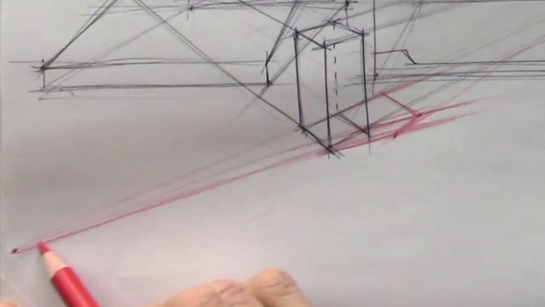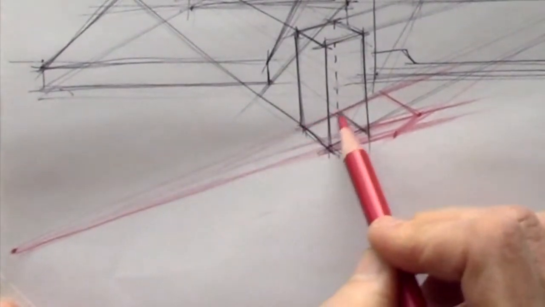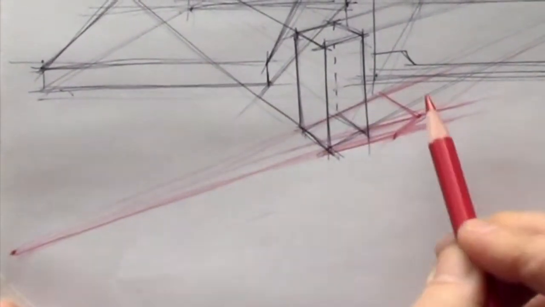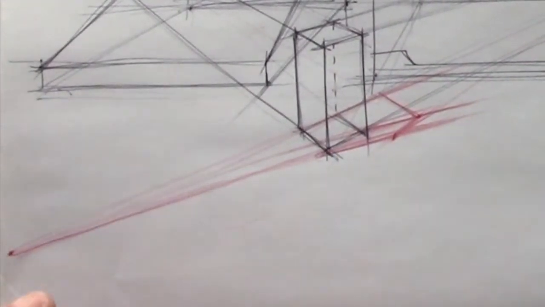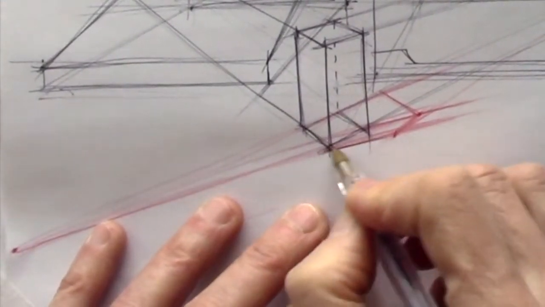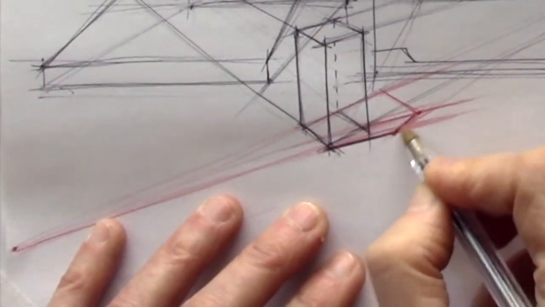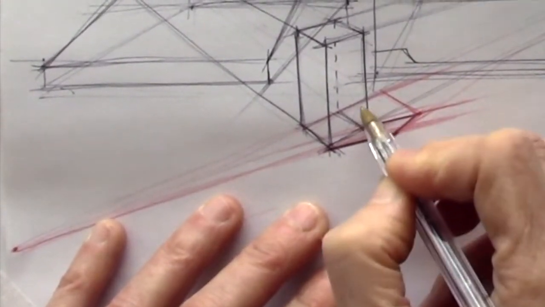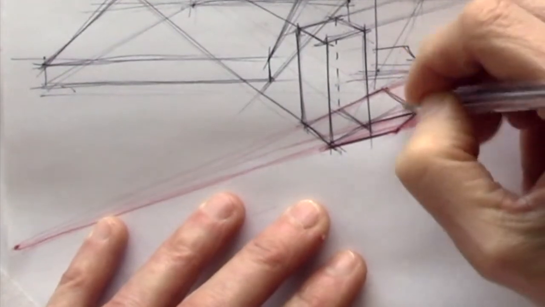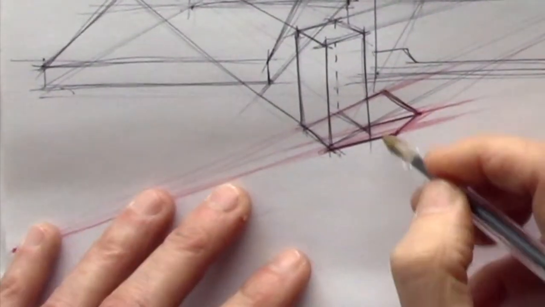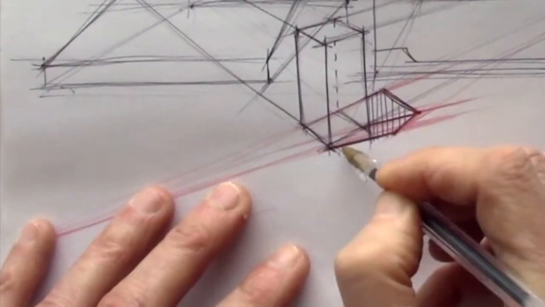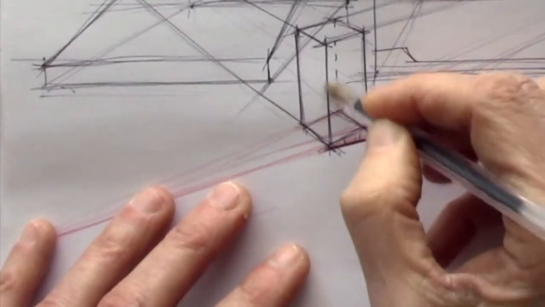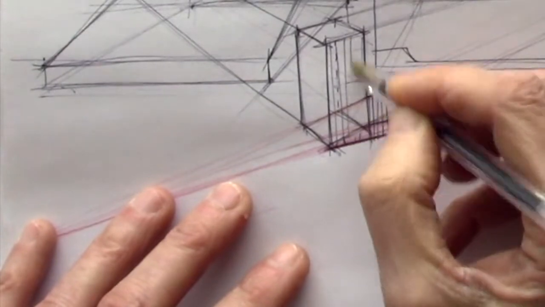Now, I see that these lines line up. My dot and my corner line up, so I don't have a shadow there. So that's the end of my shadow. Right there. And what it's telling me is that this part of the box, this side of the box is in shadow too.